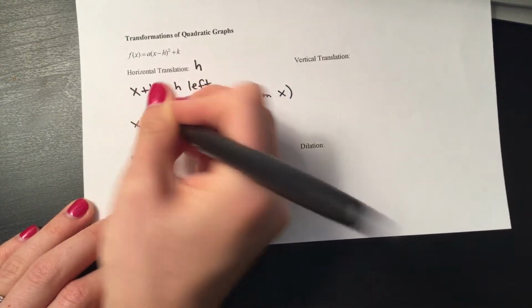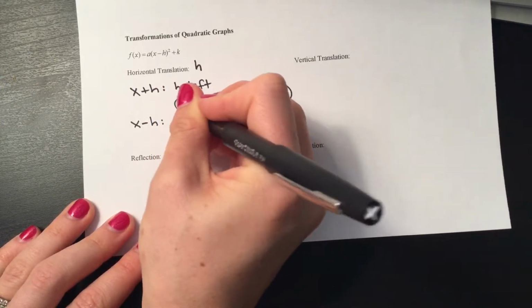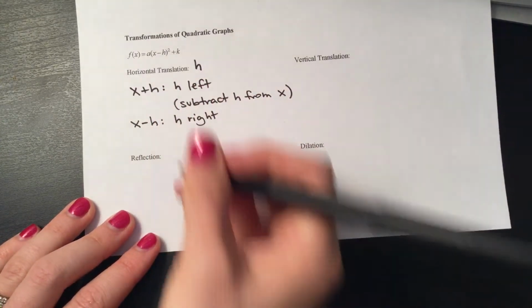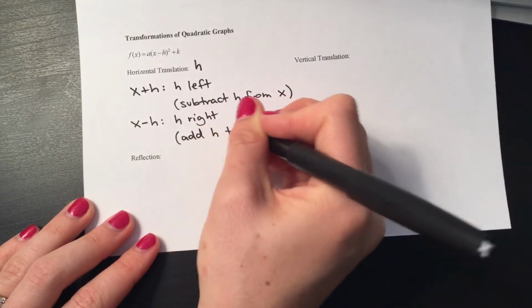And then if you have x minus h, remember it's always kind of counterintuitive, you're actually going to be going h units to the right. So if you try to move to the right, then you're going to be adding h to all the x values.